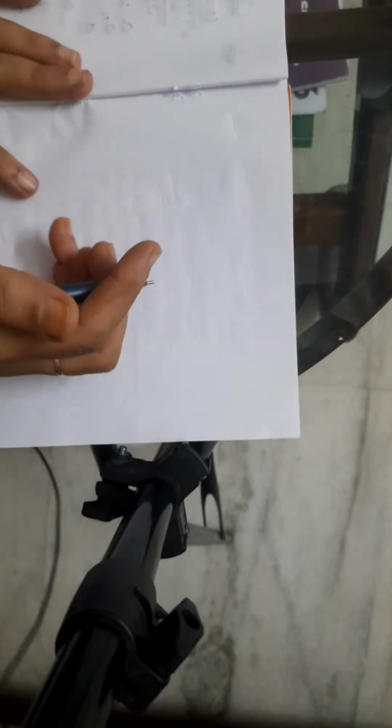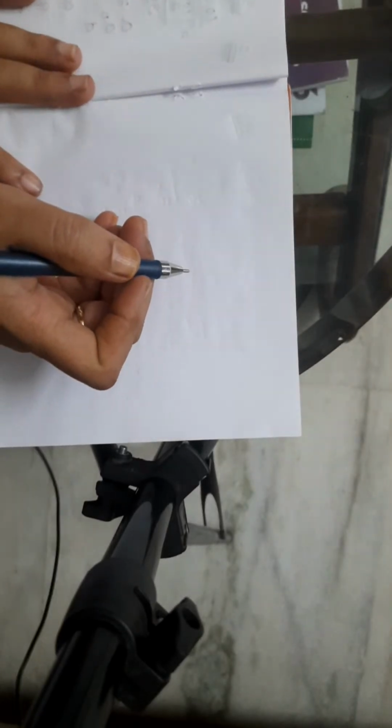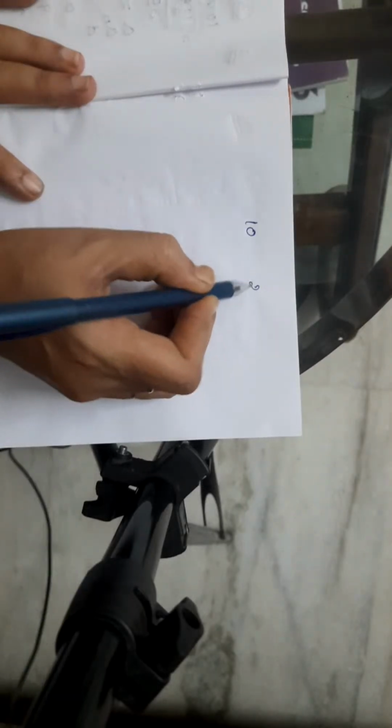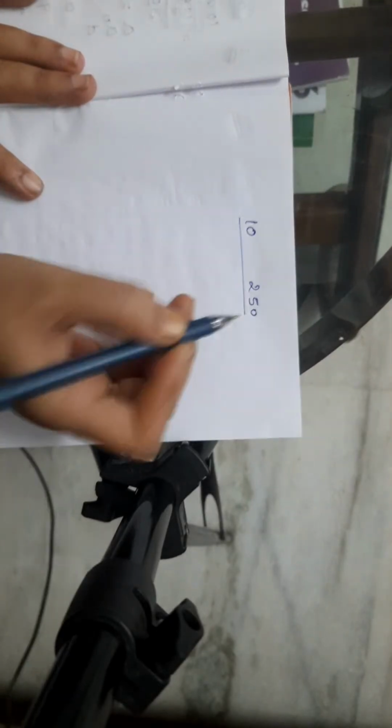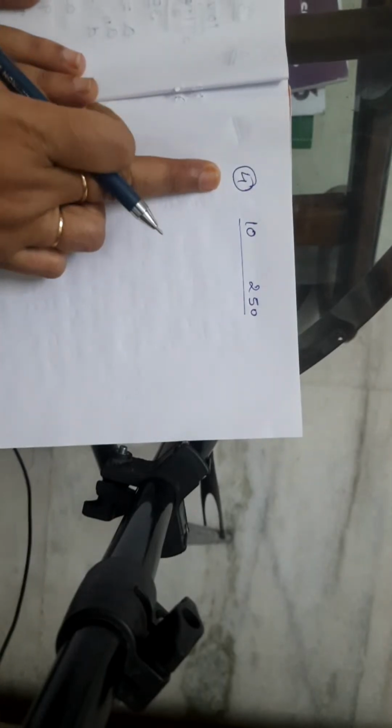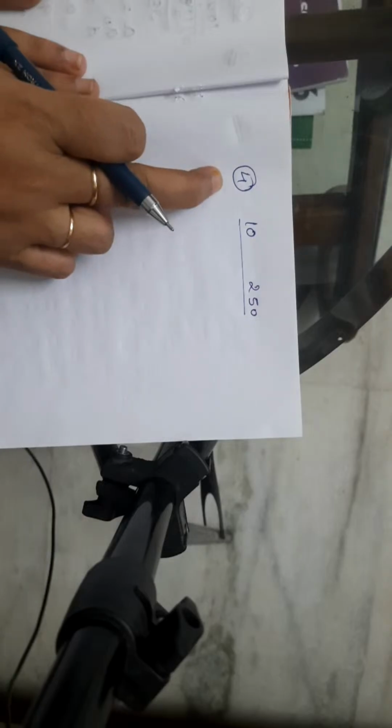Here they are asking how many numbers can be divided by 4 between 10 and 250. So this is the range, and divisibility by 4 we need to find out. So 4 here is the common difference.